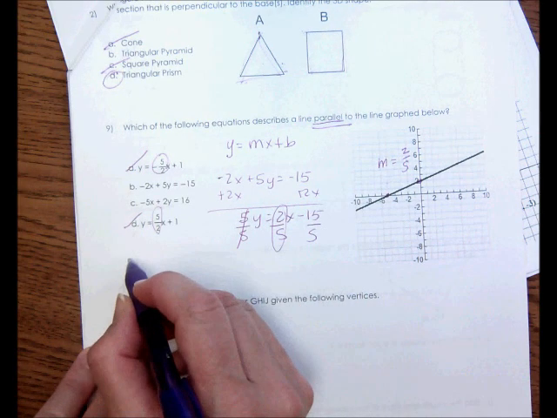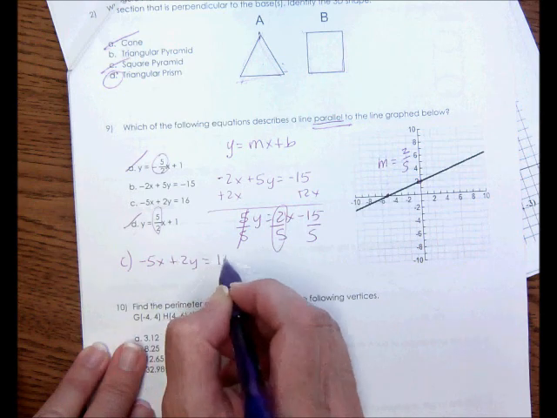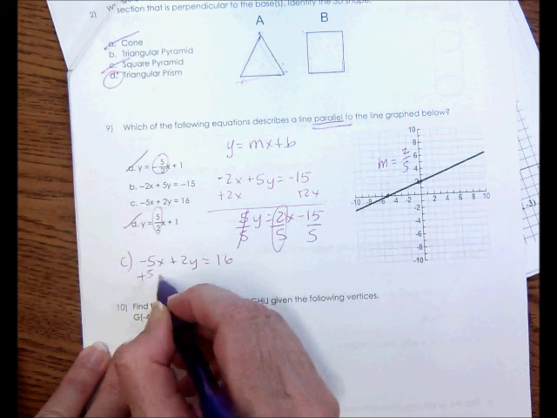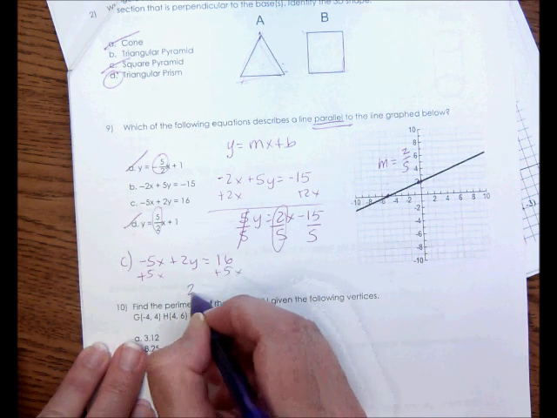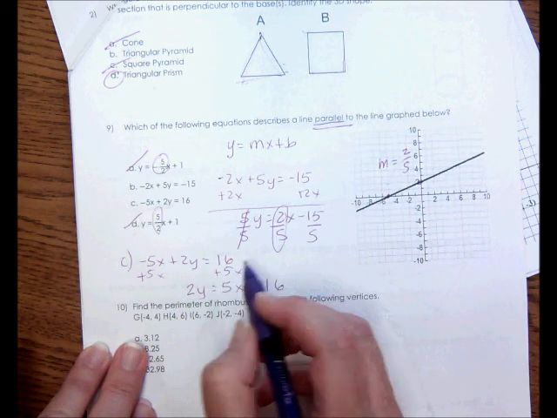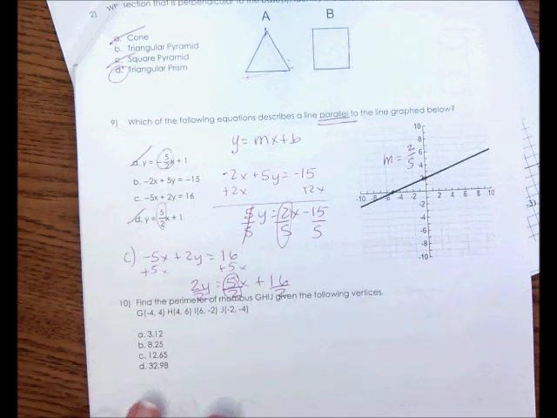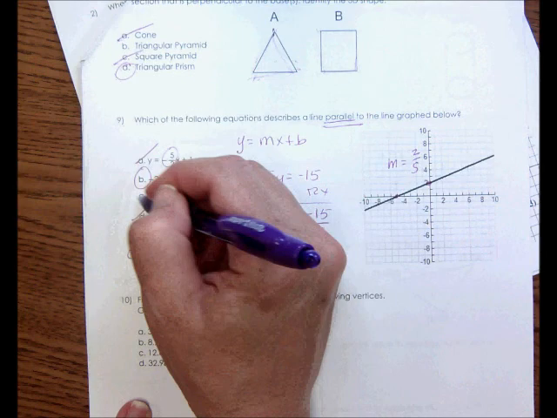Then let's just check C. That's -5x plus 2y is equal to 16. I add 5x to both sides, so it becomes 2y is equal to 5x plus 16, and I divide everything by 2. Here my slope would be 5/2, and that's not right. So my answer is B.